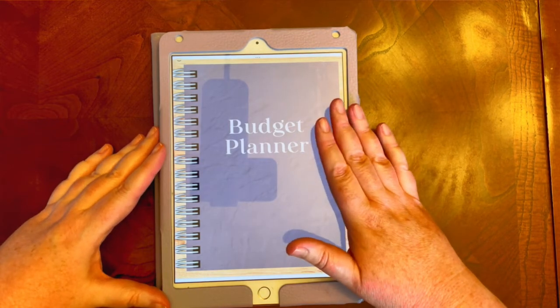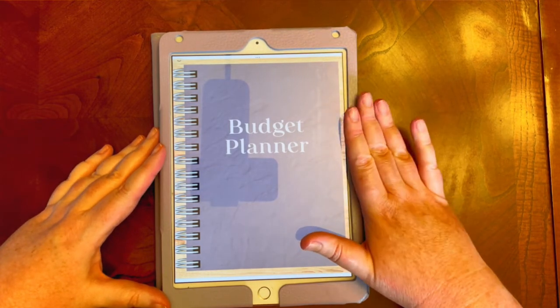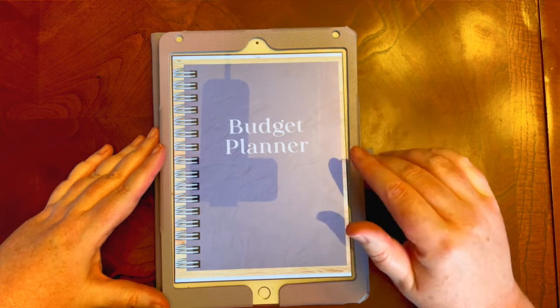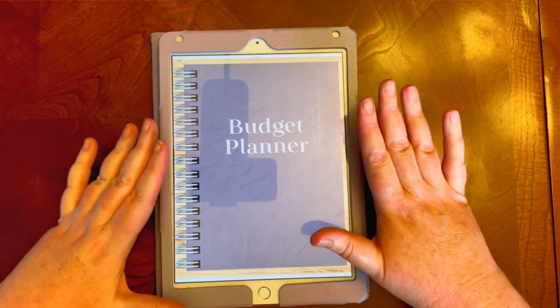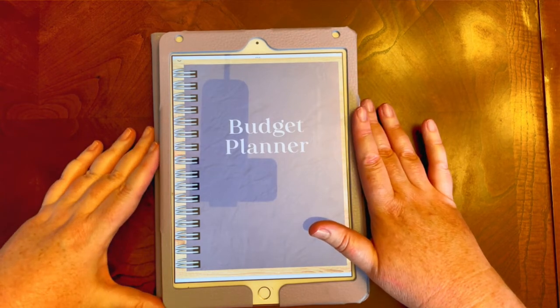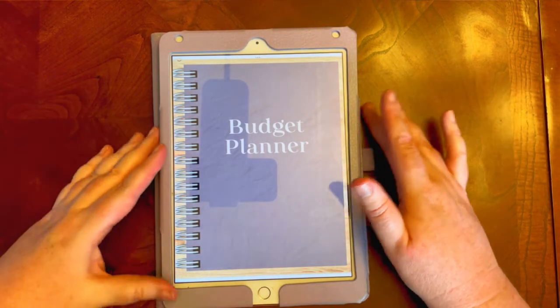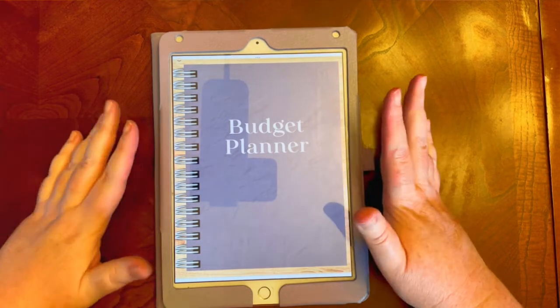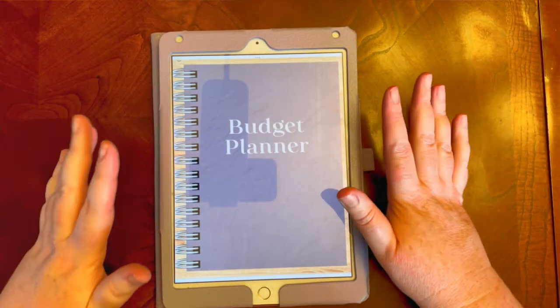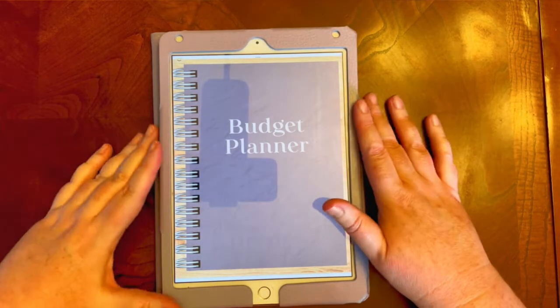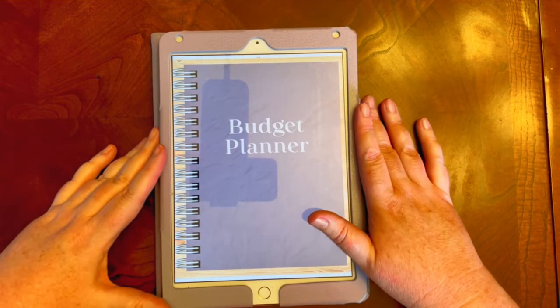But so this is a digital hyperlinked planner that you can use with a note-taking app. I am using it with GoodNotes, which is probably the most common note-taking app. There are others. I unfortunately don't know anything about those others, but that's what I'm showing you here.